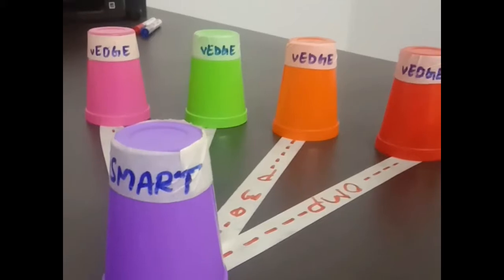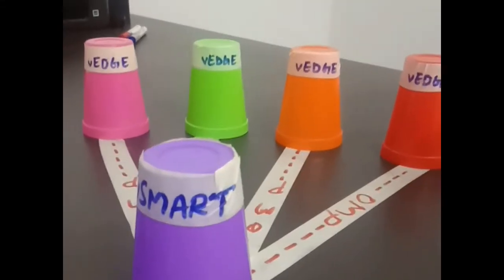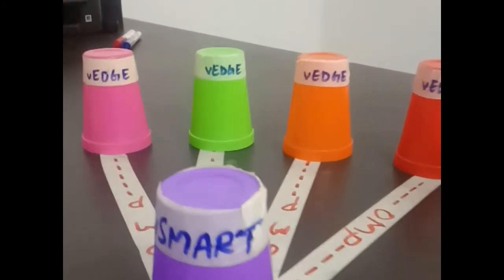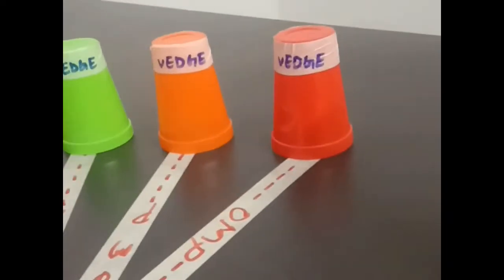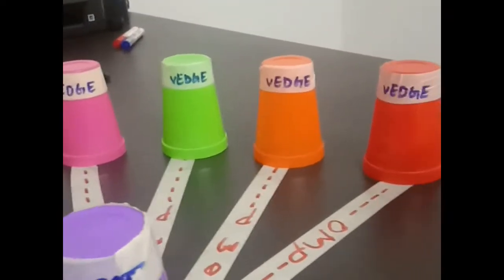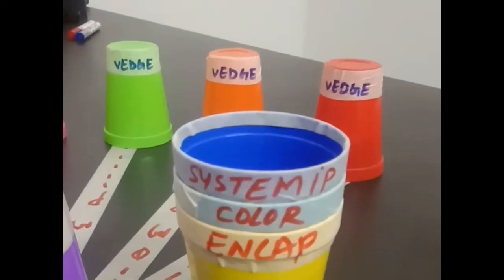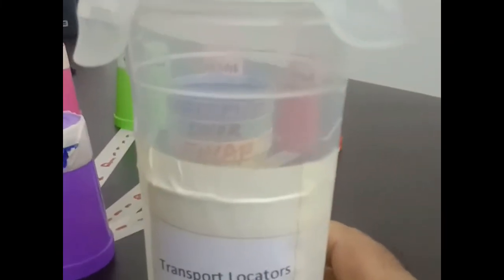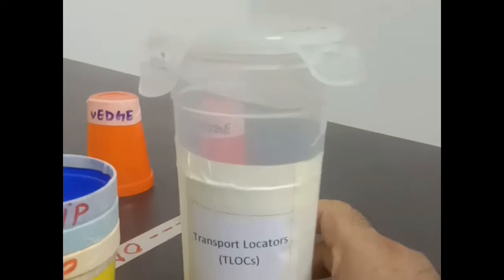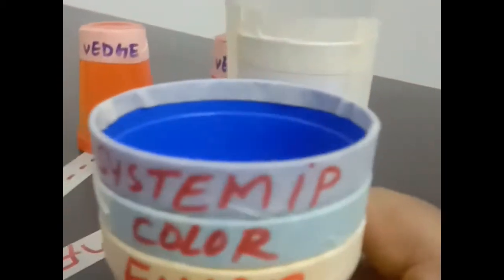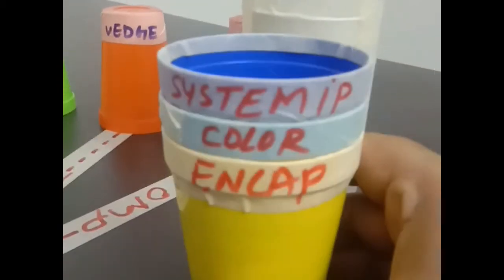Let us understand with a simple example. So you can see this topology. vSmart has established connectivity with vEdge routers, and this dotted line is the OMP overlay, and these are the attributes, and this is the container. Container you can imagine like an encapsulation box, and each vEdge router will have a transport locator container that includes your system IP, color and encapsulation.